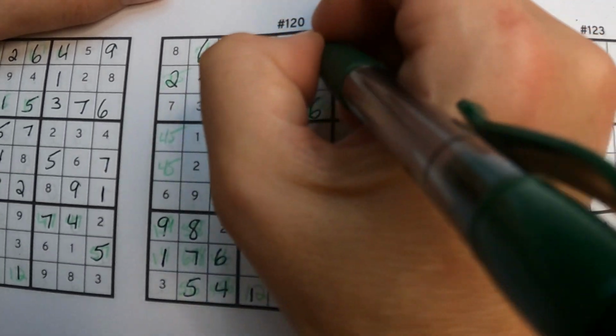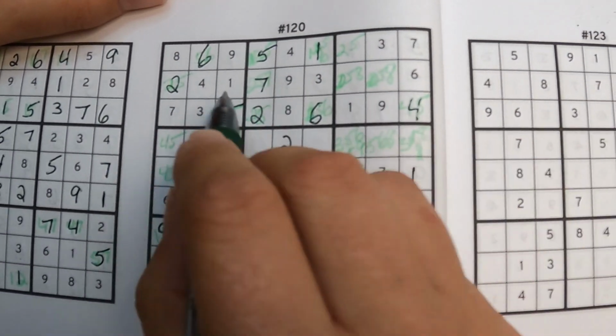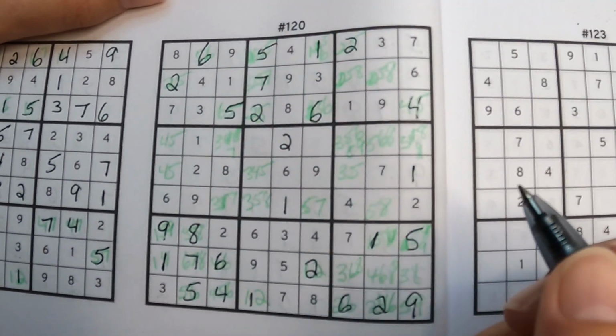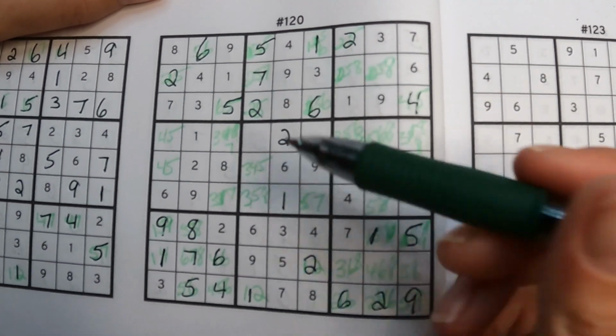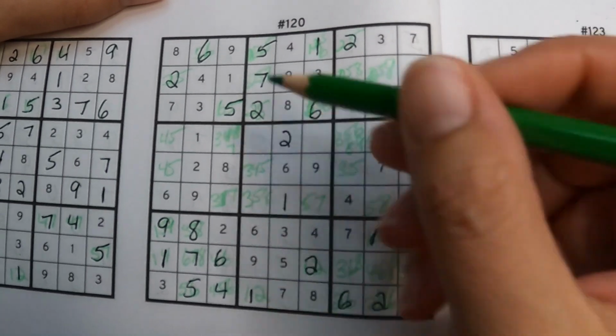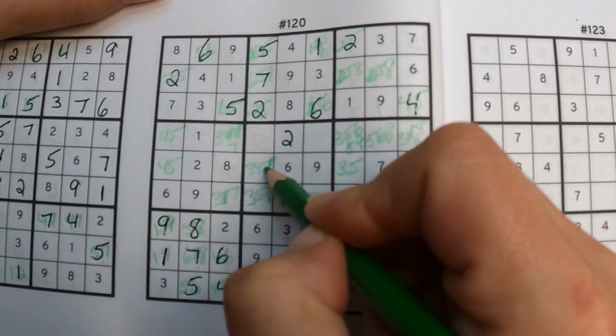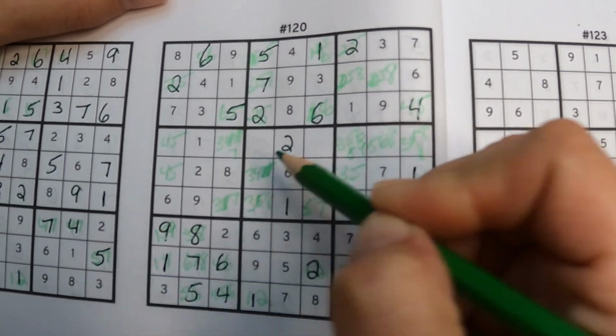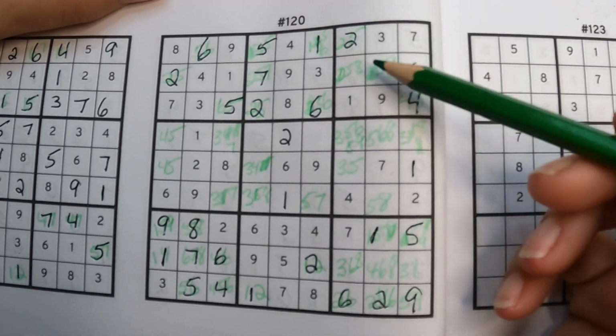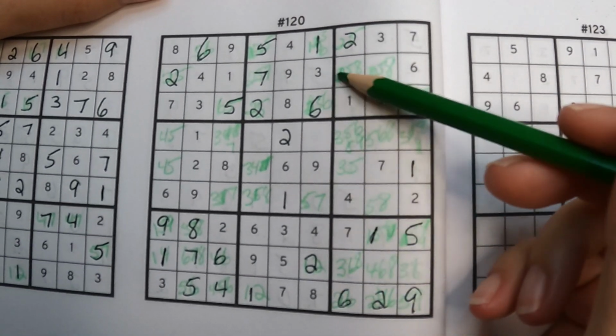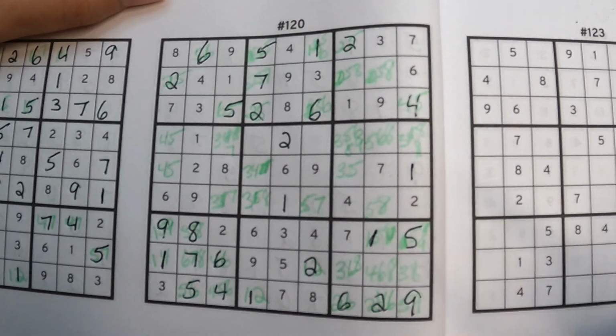And this 6 makes this our 1. And that 5 makes this our 2. And so then if we come back down, that 5, we can get rid of this 5 and this 5. For this column now, we're just missing a 5 and 7.